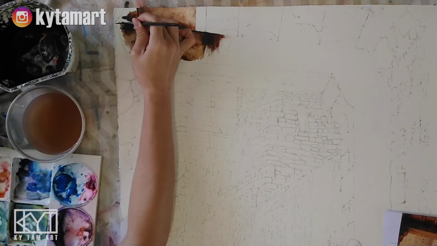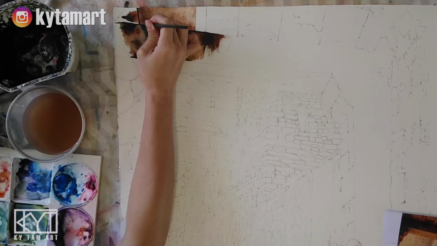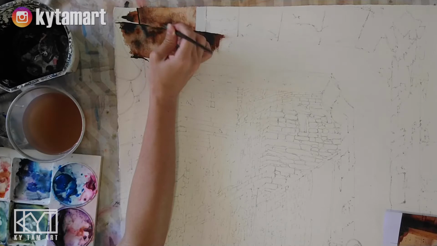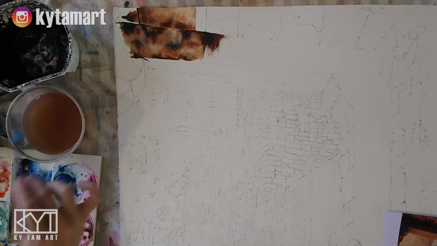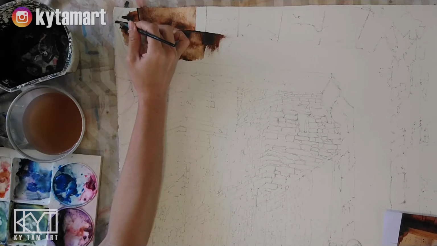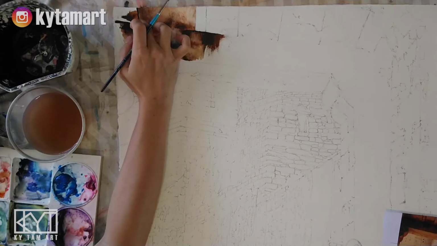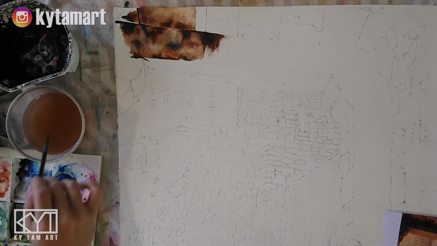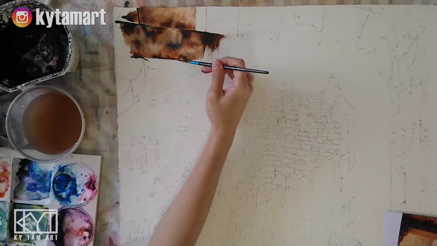These dark lines separate all these different parts of the walls. They create more interest and make it look more complete. I'm using this small brush to do the dark lines, and they're going to be different thicknesses. Varying the thickness also creates more interest.